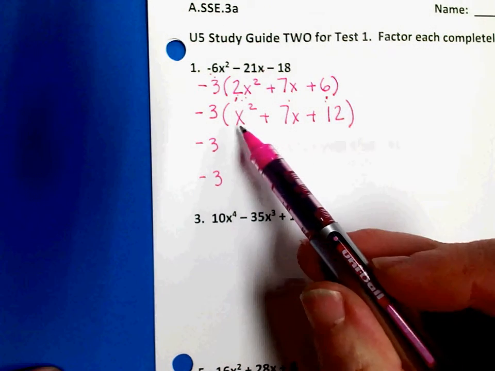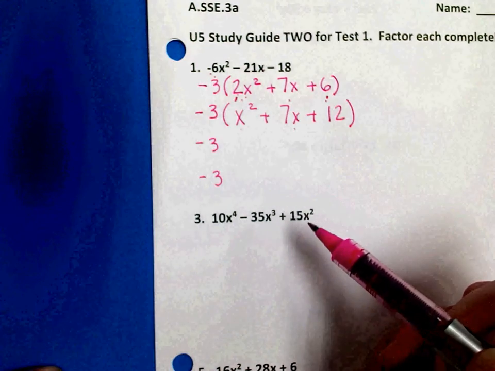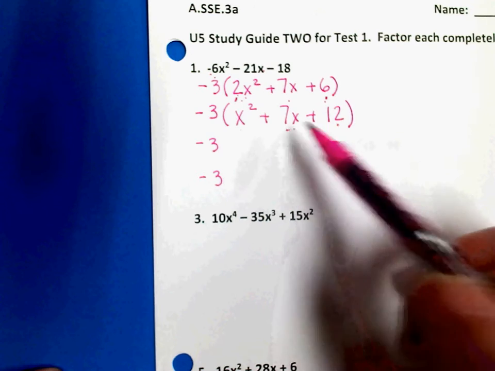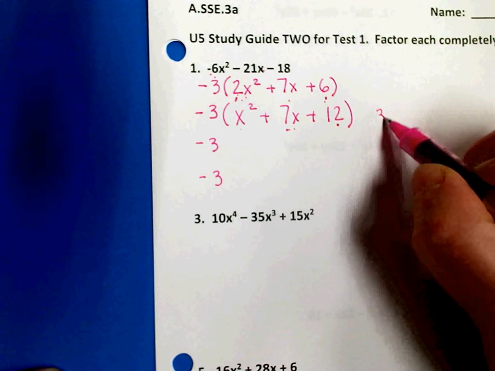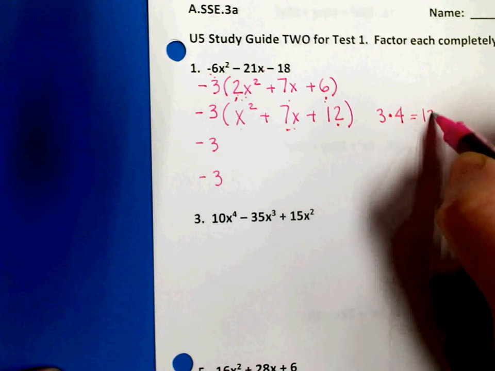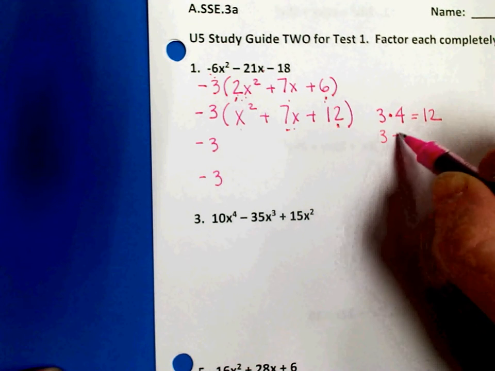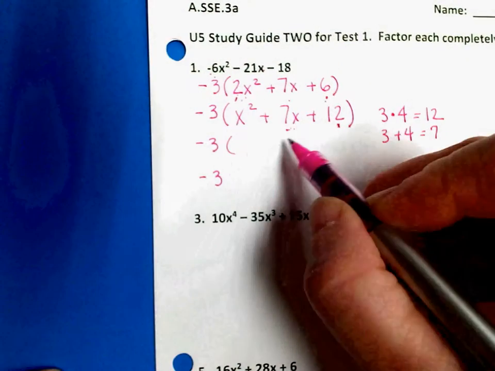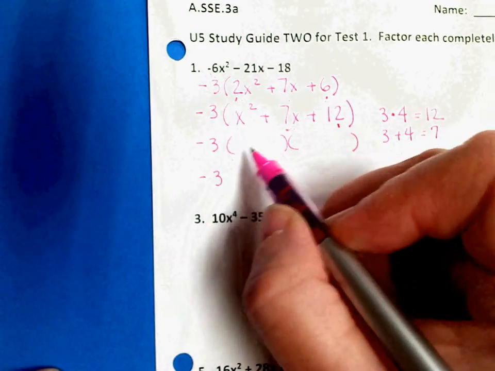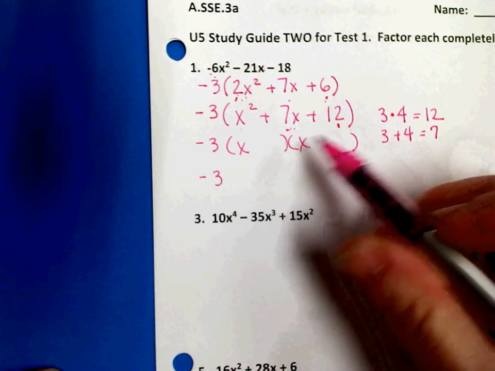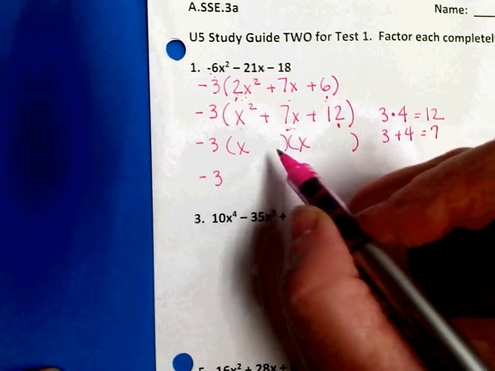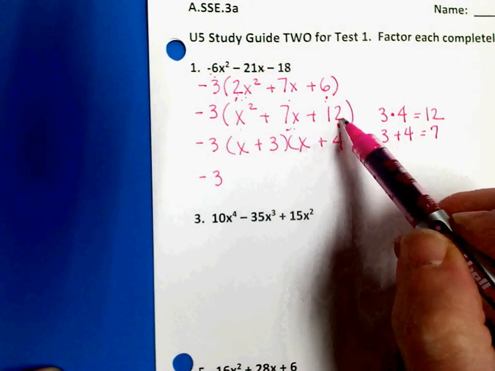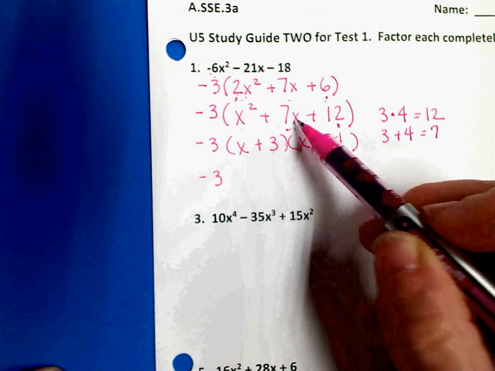Now I have a much easier trinomial that I can factor. I'm looking for factors that multiply to make 12, but at the same time they add to make 7. So I'm going to use 3 and 4, because 3 times 4 multiplies to make 12, but at the same time 3 and 4 add to make the middle term of 7. So this is going into two sets of parentheses. The x squared will be x times x. The other factors are going to be positive 3 and positive 4, which gives me my 12 right here, and the 3x and the 4x give me my 7x.